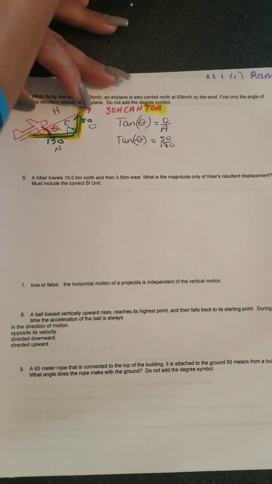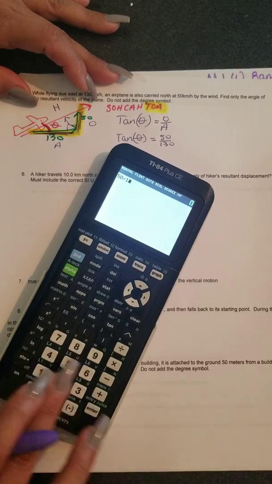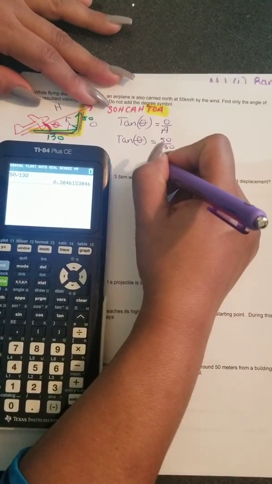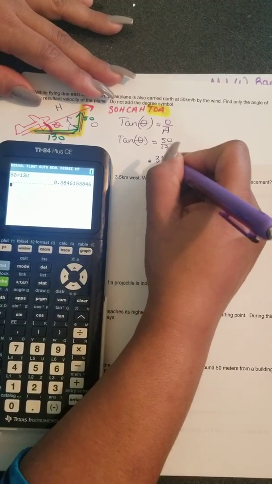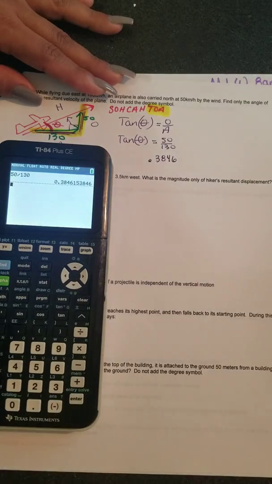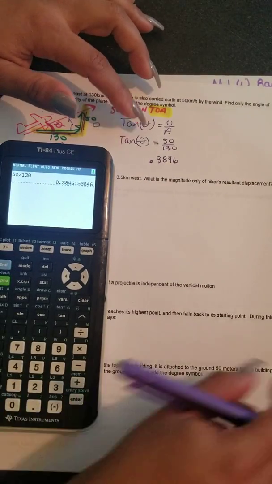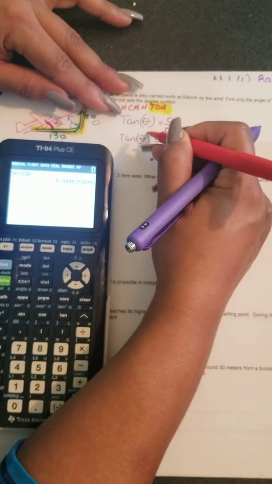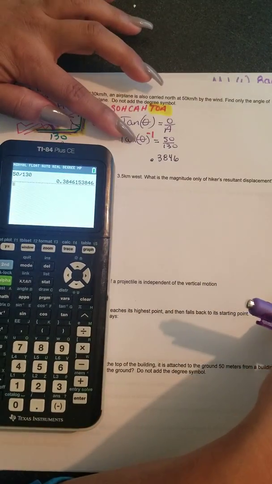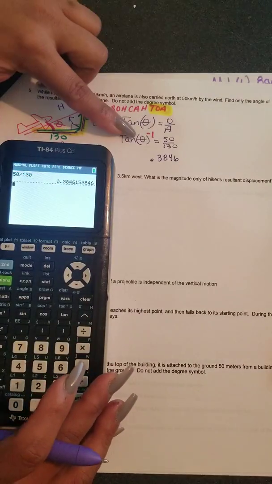So let's go ahead and do that first. 50 divided by 130 comes out to 0.3846. Now, that's not my angle. When I'm looking for the angle, I have to do the inverse, which is the opposite of it, like square and square root are opposites of each other.